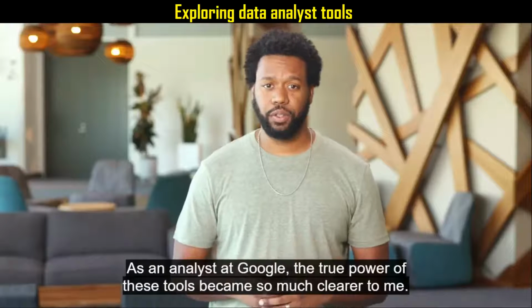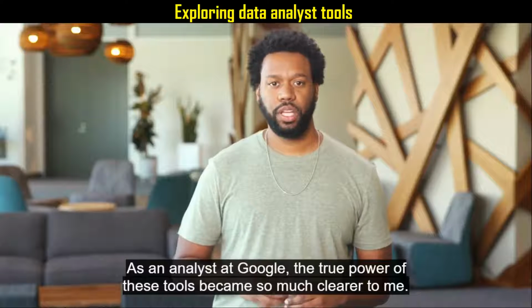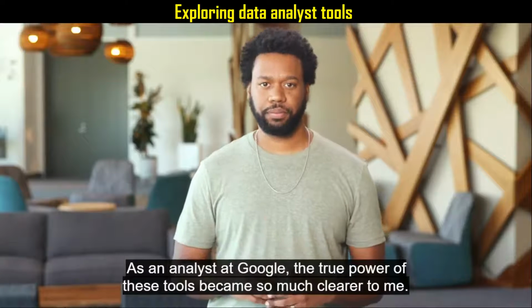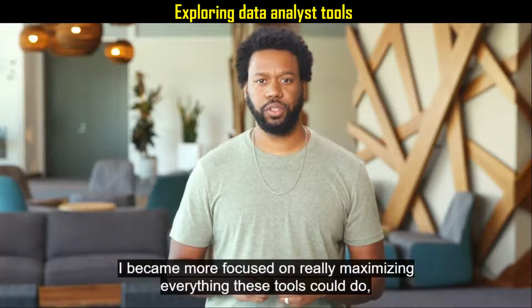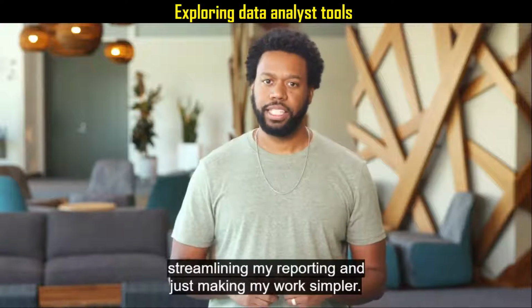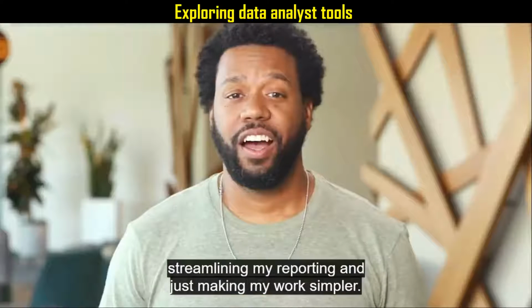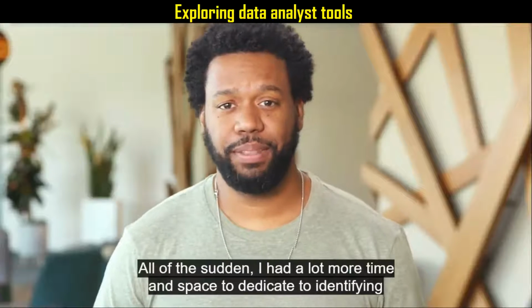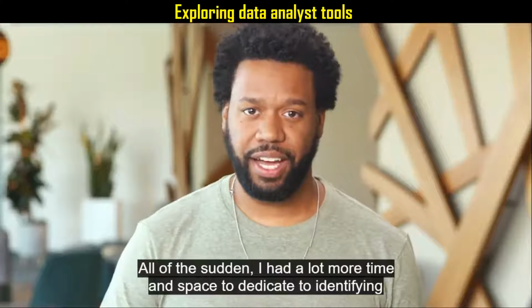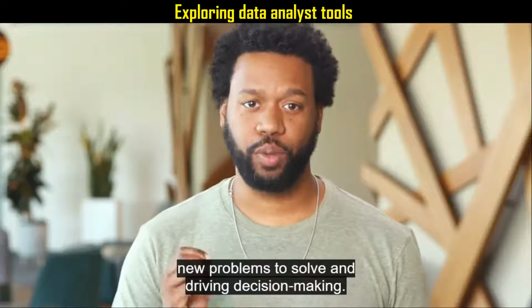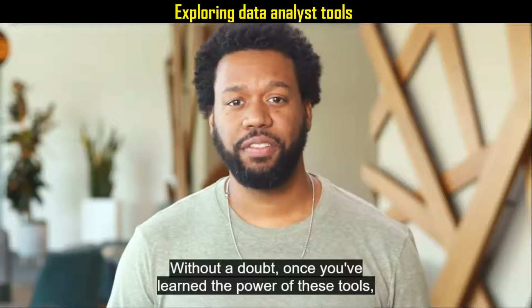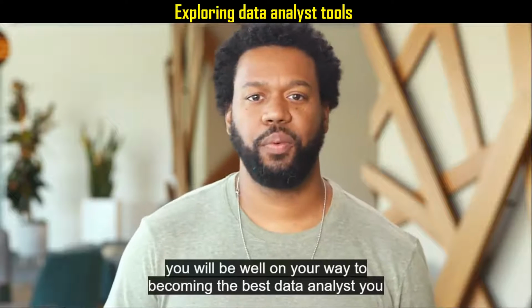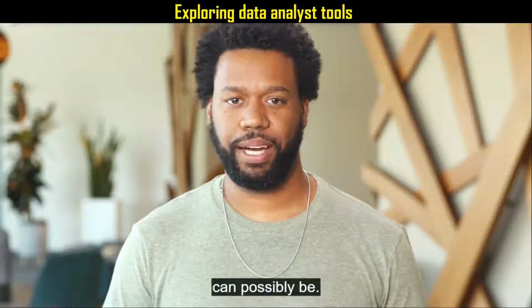As an analyst at Google, the true power of these tools became so much clearer to me. I became more focused on really maximizing everything these tools could do, streamlining my reporting, and just making my work simpler. All of a sudden, I had a lot more time and space to dedicate to identifying new problems to solve and driving decision-making. Without a doubt, once you've learned the power of these tools, you will be well on your way to becoming the best data analyst you can possibly be.